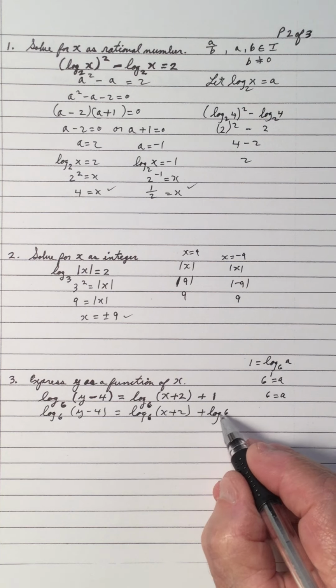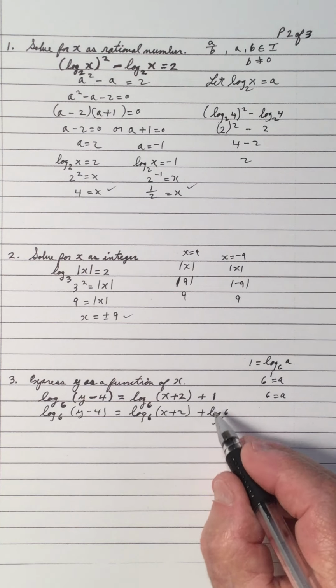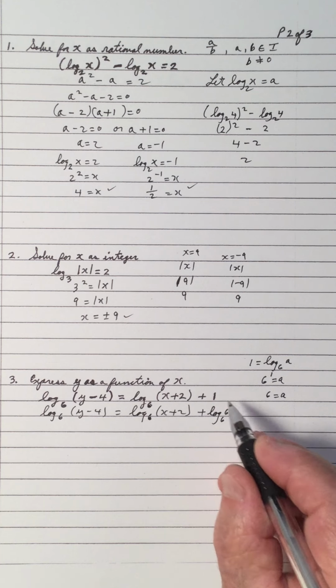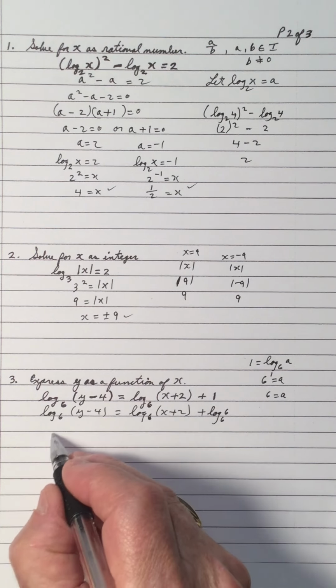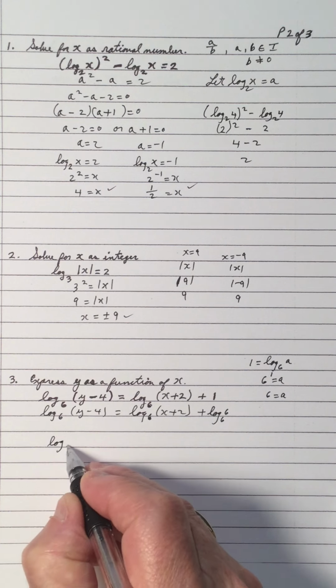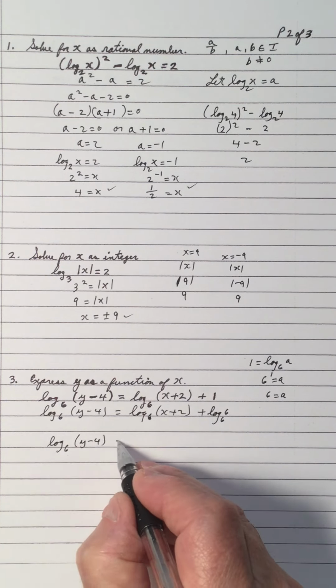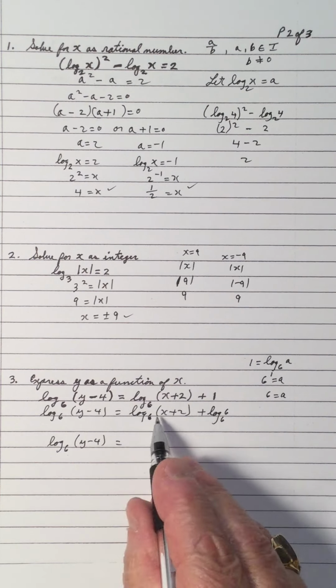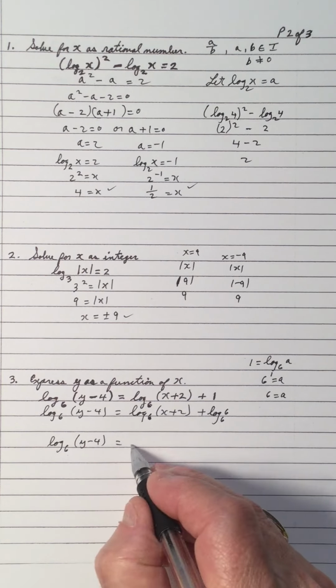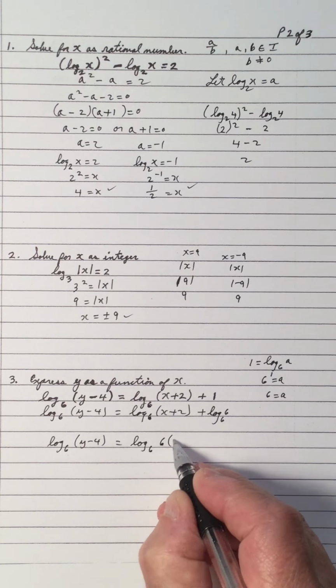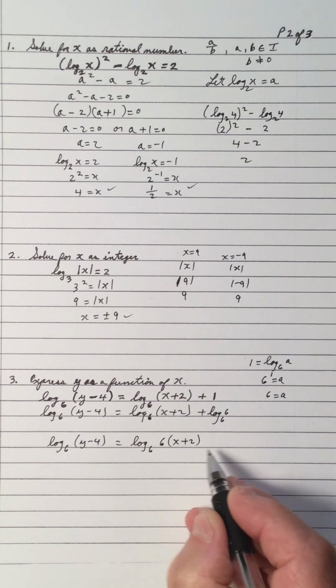So the log of 6, base 6 is equal to 1, because what power of 6 gives you 6 is 1. Now we have all logs with a base of 6, so since we do, these are 2 logs. The addition of 2 logs is the log of the product. So this is 6 times x plus 2.